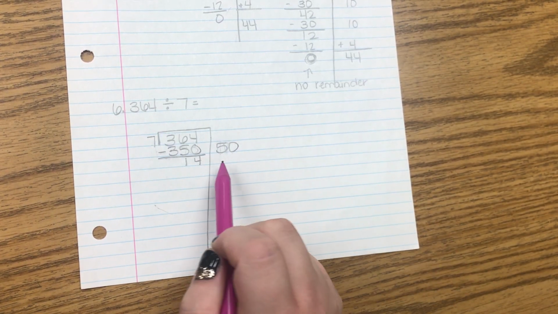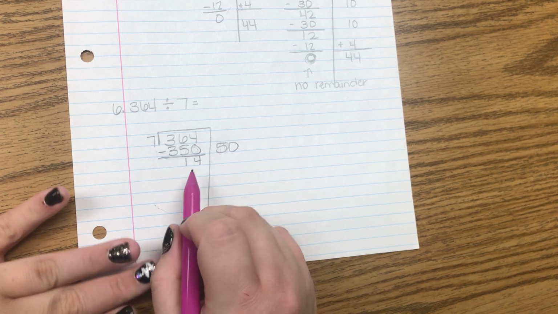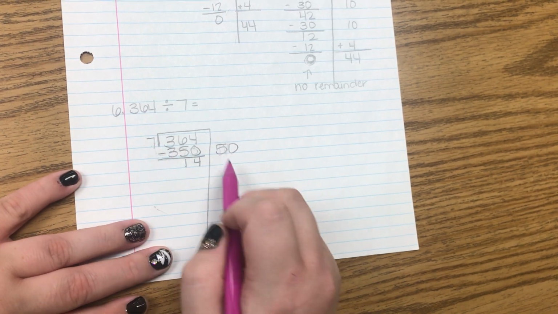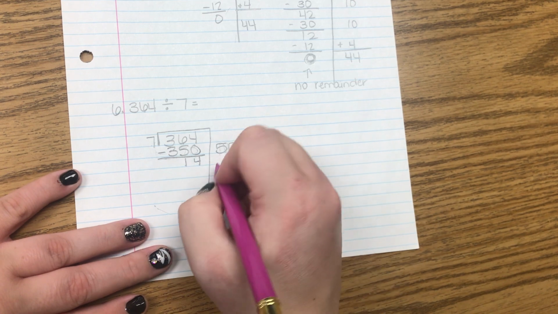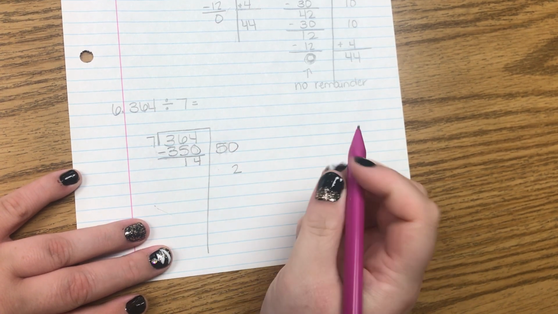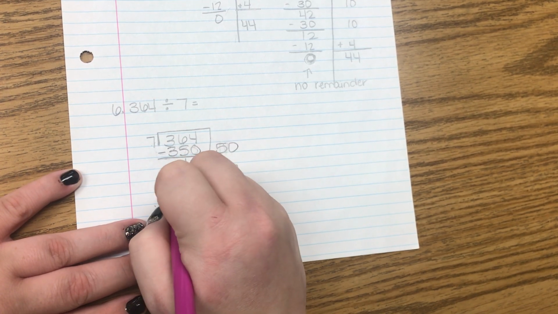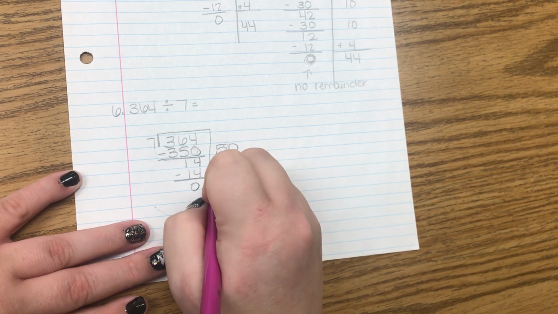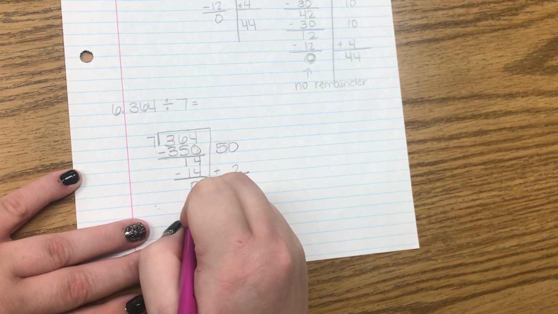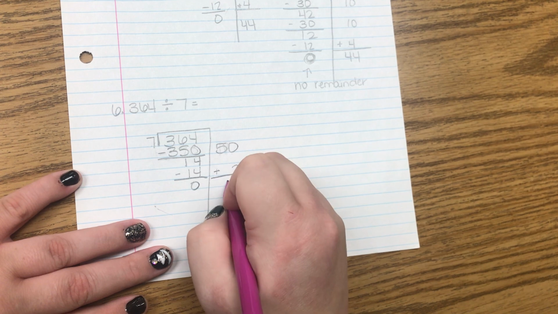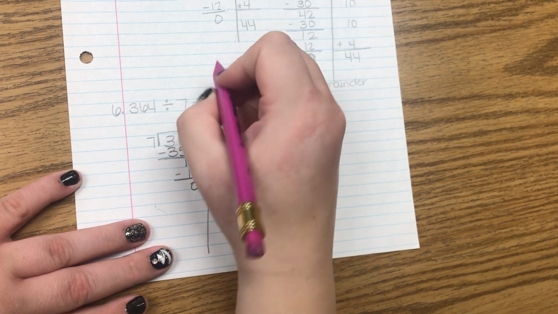So try to get it close. Now, 7 times what number gives me 14? 7 times 2 gives me 14, which means I have 0 as a remainder and 52 as my quotient.